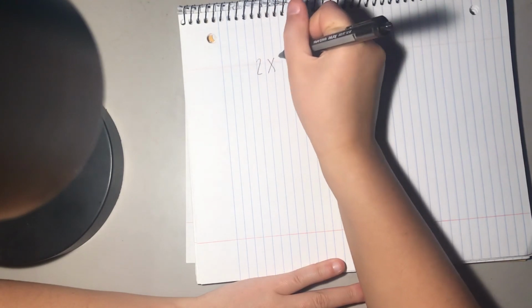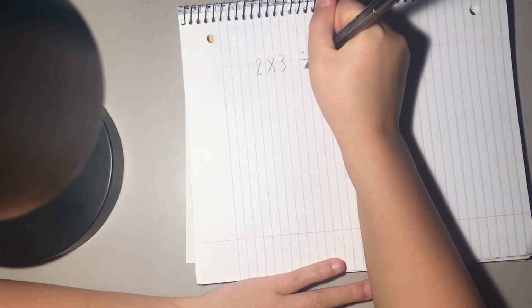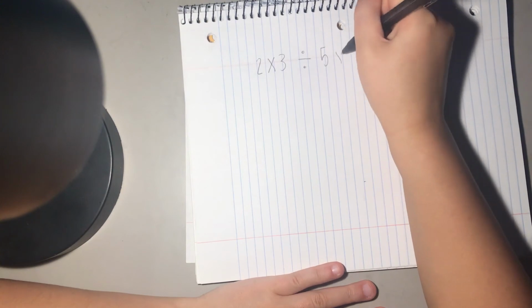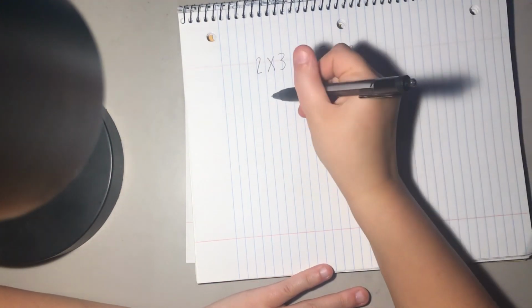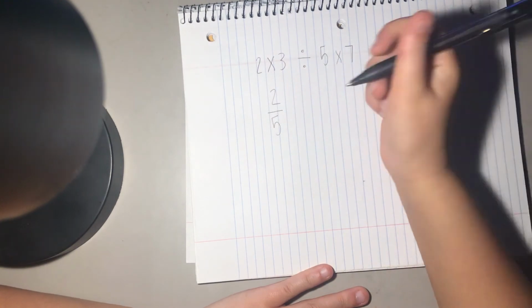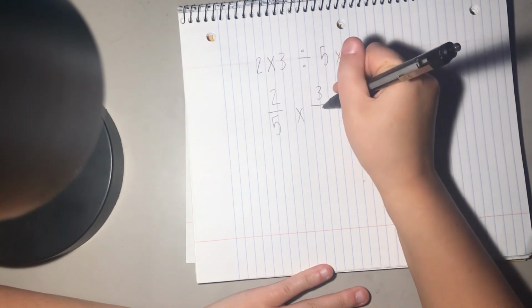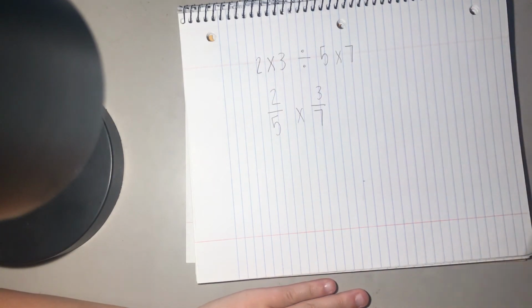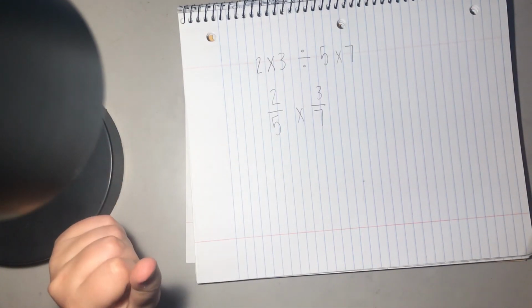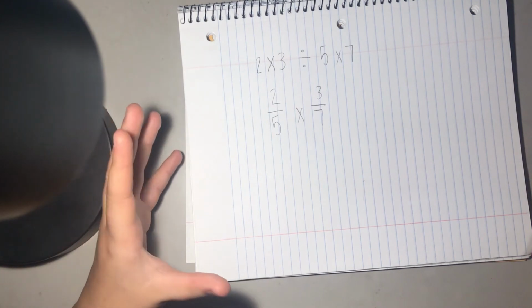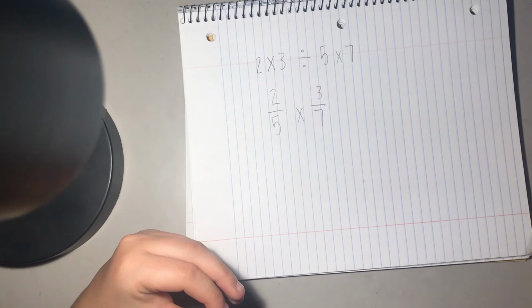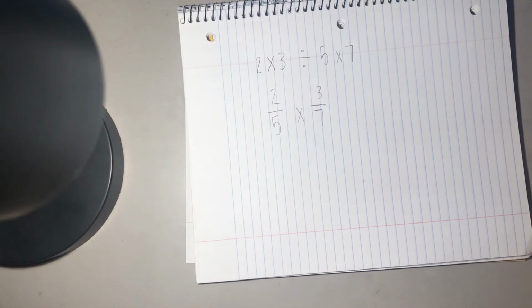2 times 3 divided by 5 times 7. Now we can split this up into 2 fractions by having 2 over 5 times 3 over 7. So if you look at the original problem, it was 2/5 divided by 7/3. And now it is 2/5 multiplied by 3 over 7. So this shows how we inverted and multiplied by flipping the second fraction and then multiplying straight across.